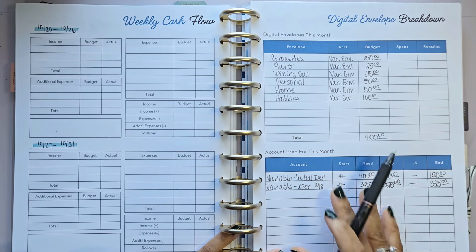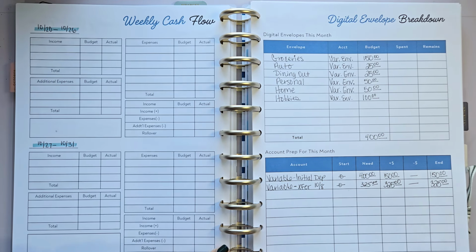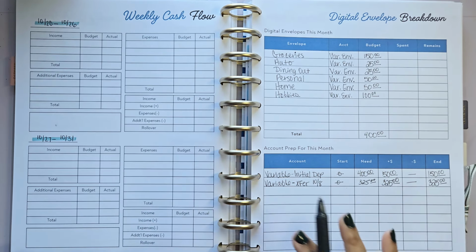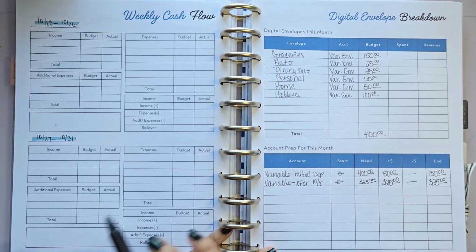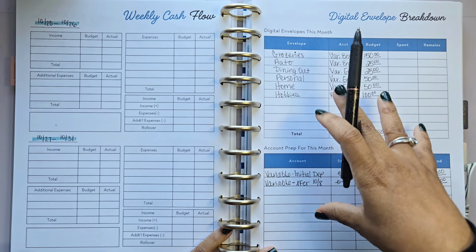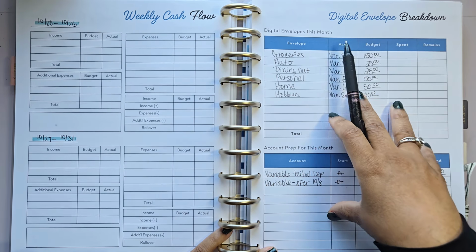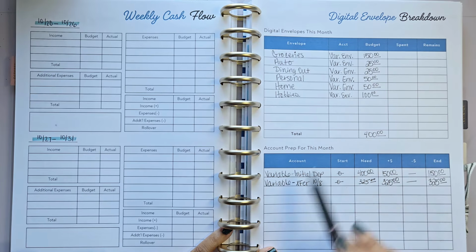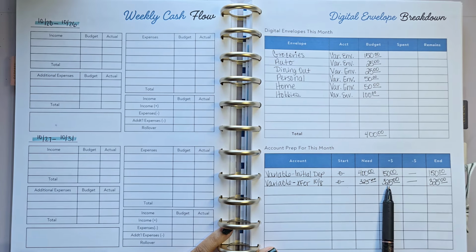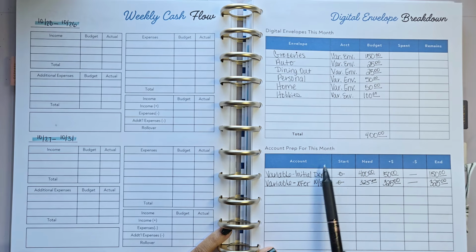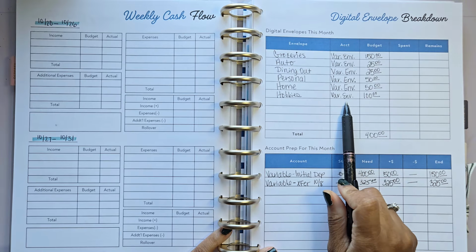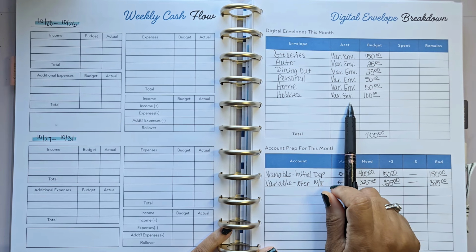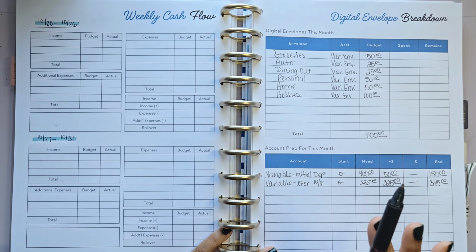When I got paid, the way I set all this up before using my card and keeping track of my digital envelopes, because I'm a paycheck budgeter, I came in and made a deposit into my variable envelope checking account. That's the account that I use to make all my expenditures.